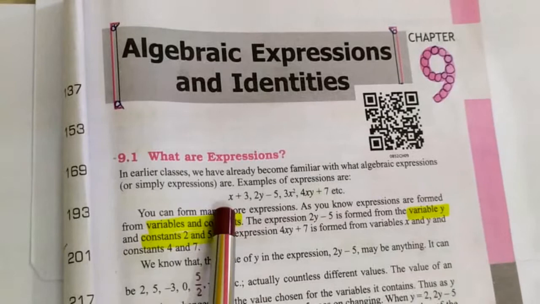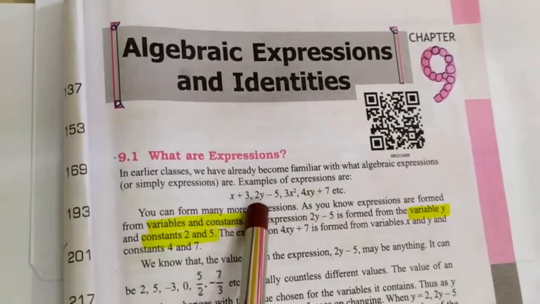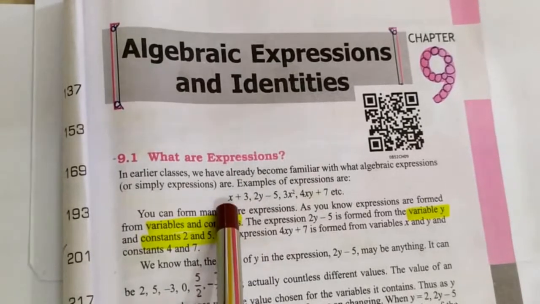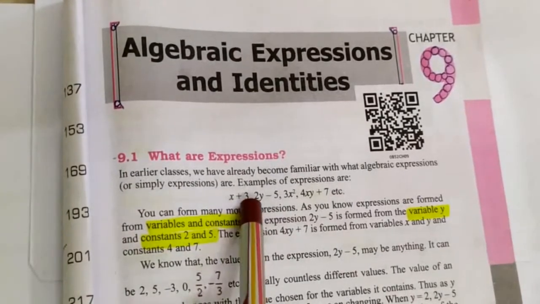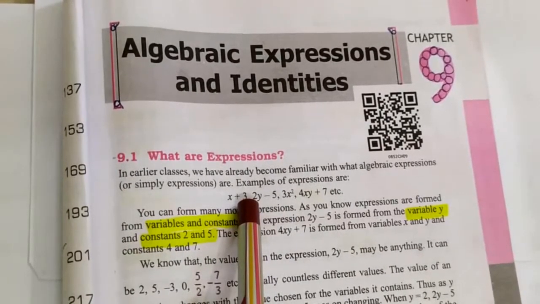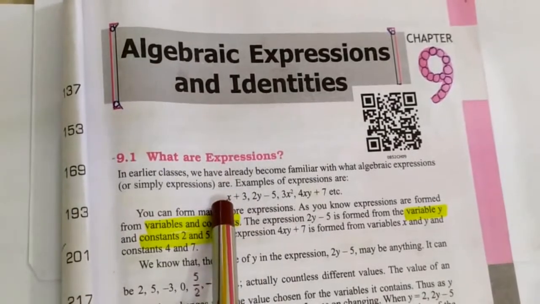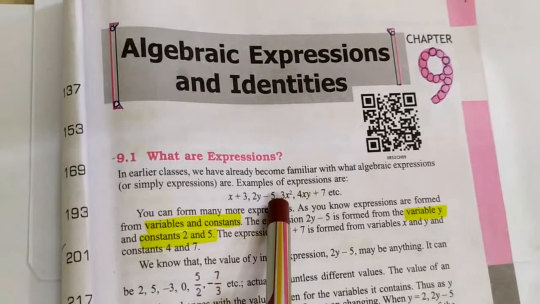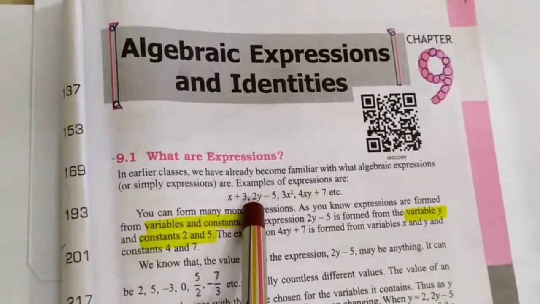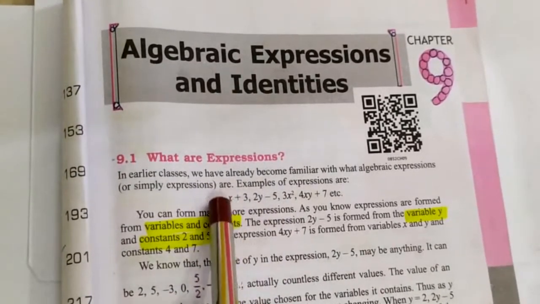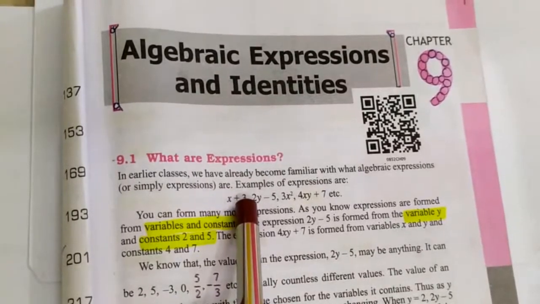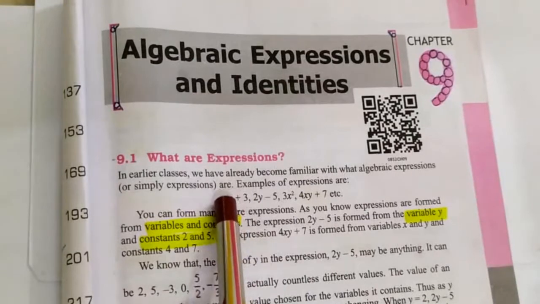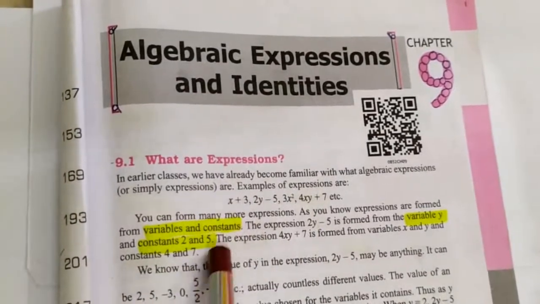Expression means something that is joined together, that is x plus 3, like we say 2 plus 3, 5. Here x is unknown, 2y minus 5. Okay, I say x plus 3, how many rupees are there in my pocket? X rupees. I put 3 in that, x plus 3. I do not know how much. So x is unknown, so I will try to find out. So we are starting with it.